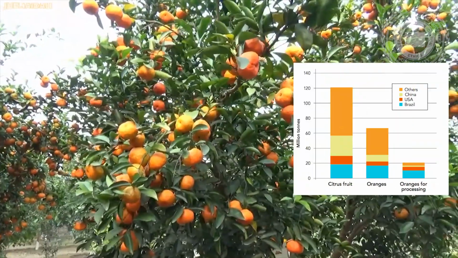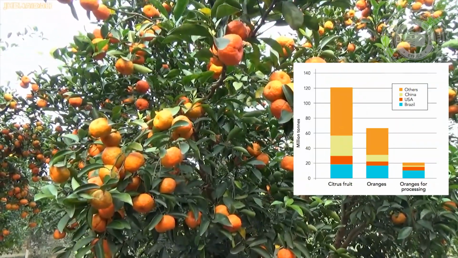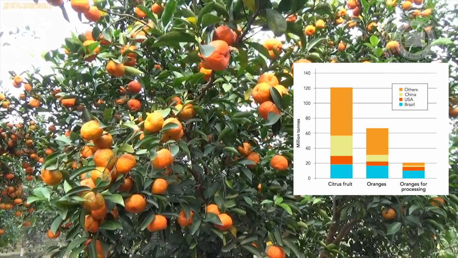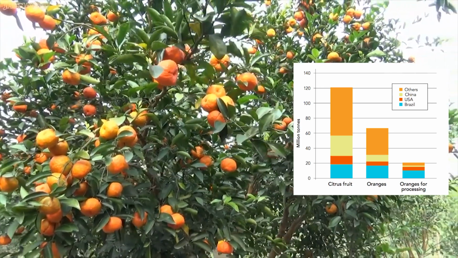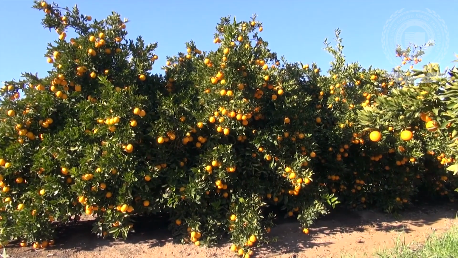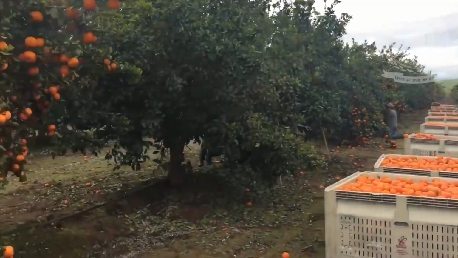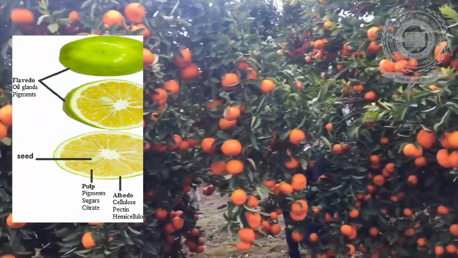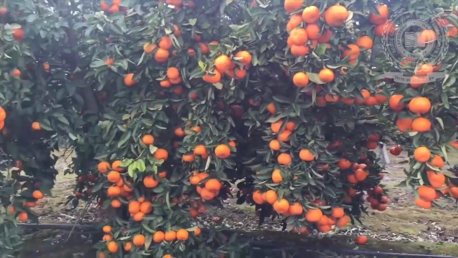Sweet orange represents about 60% of the total citrus production, being marketed as a fresh fruit or as processed juice. Mandarin represents about 21% of the total citrus fruit production and is intended for the fresh market.